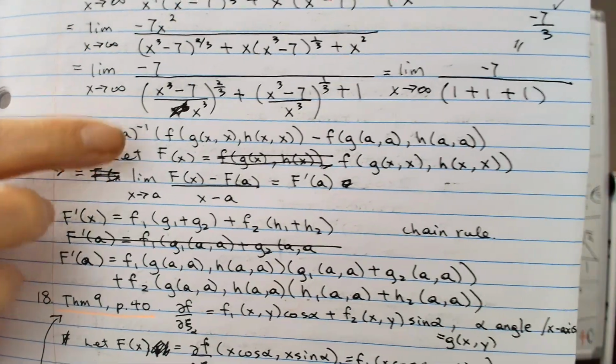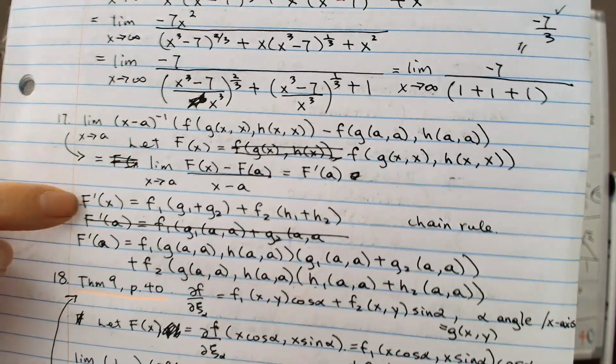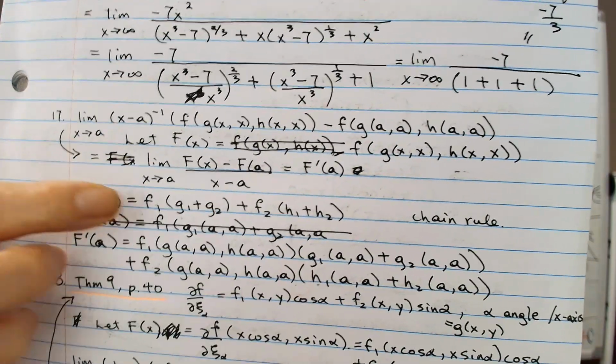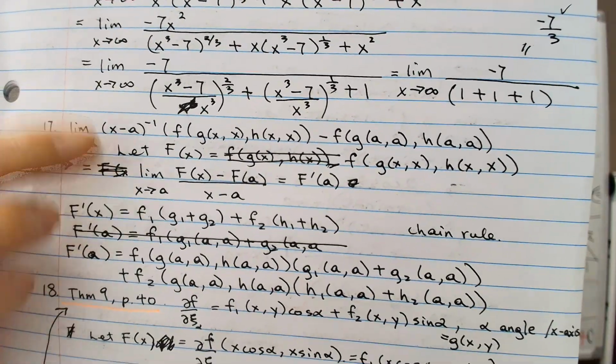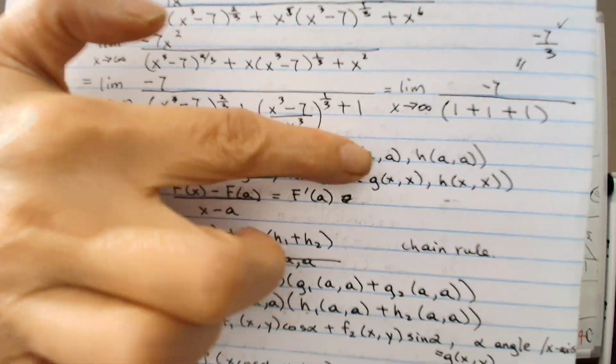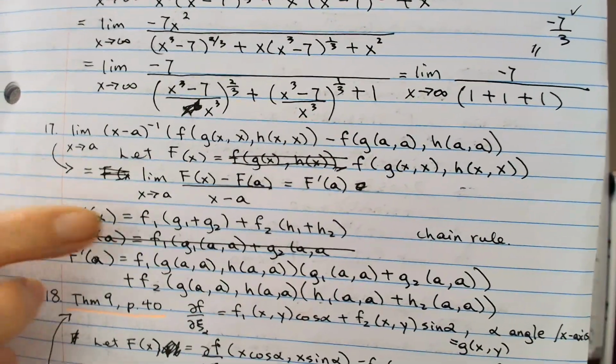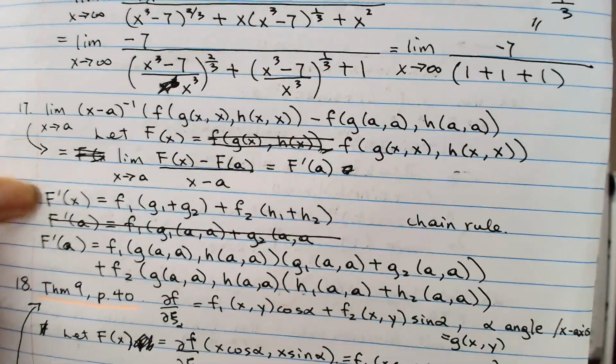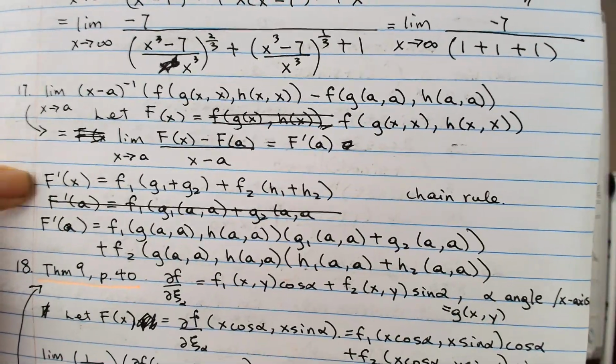Next, if F of x is this, then what is F prime of x? F prime of x would be f1 times g1 plus g2, since they both have x in them, plus f2 times h1 plus h2, by the chain rule. And so that is the answer.